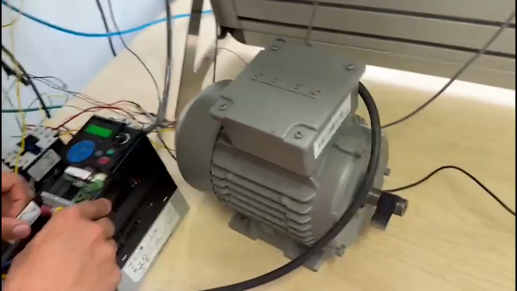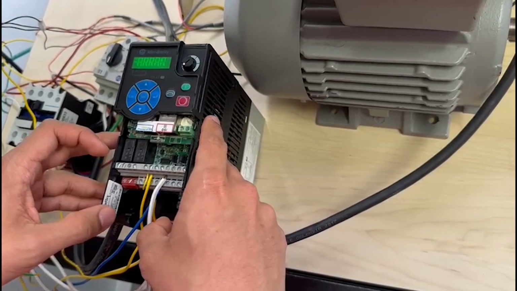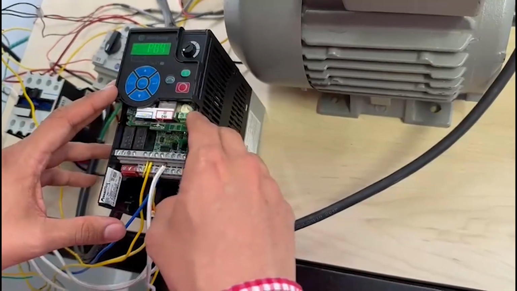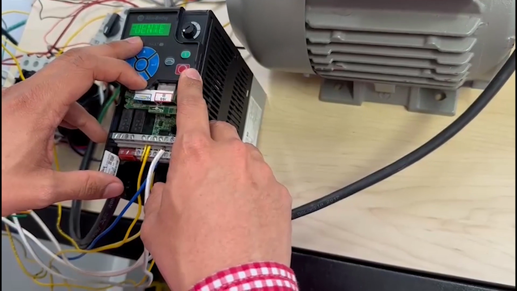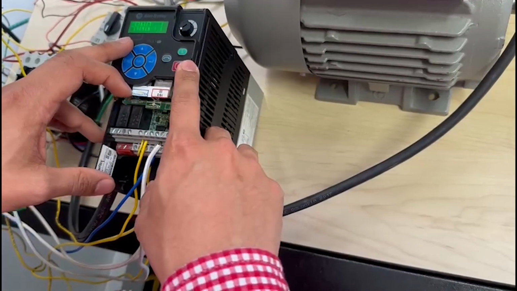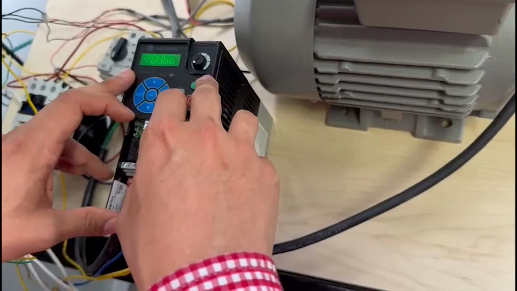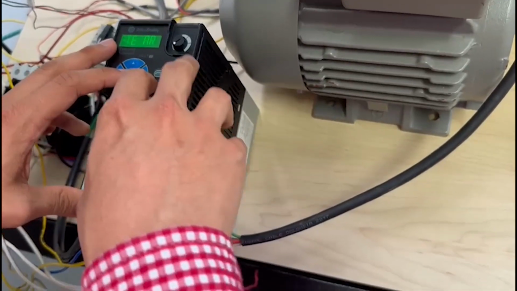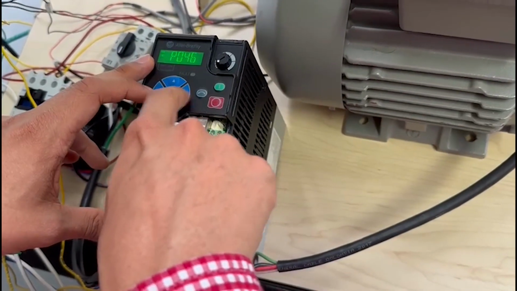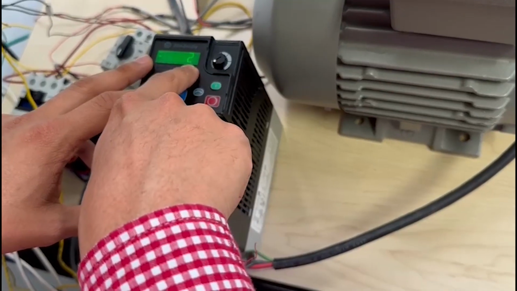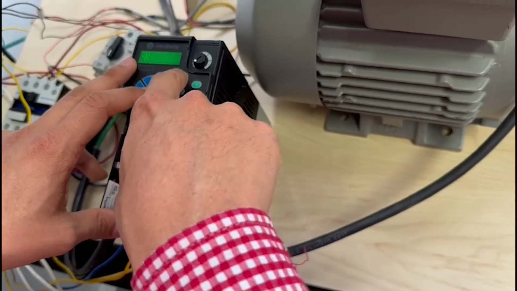The parameters of the variator that program this automatic startup are P46, P48, and 15. These parameters are set up in option 2 like this. We can see option 2 in parameter 46 of the variator.